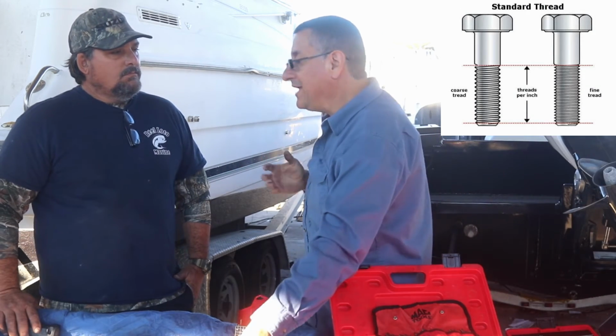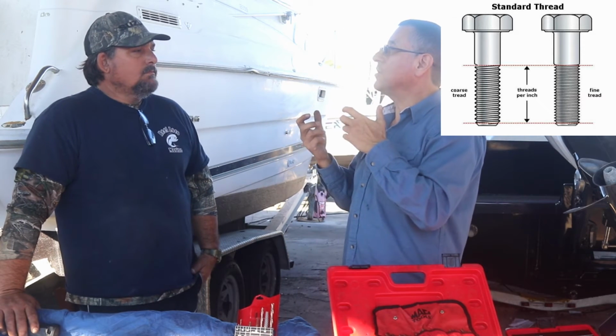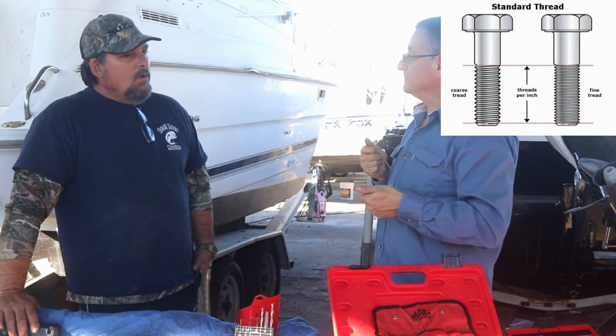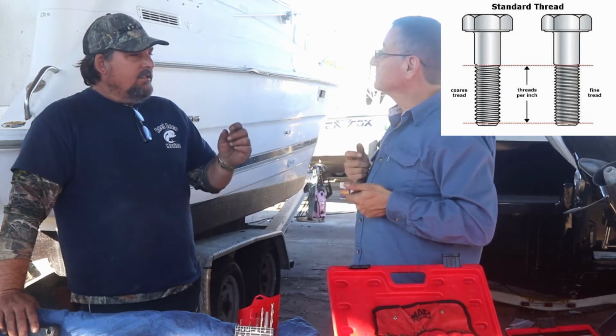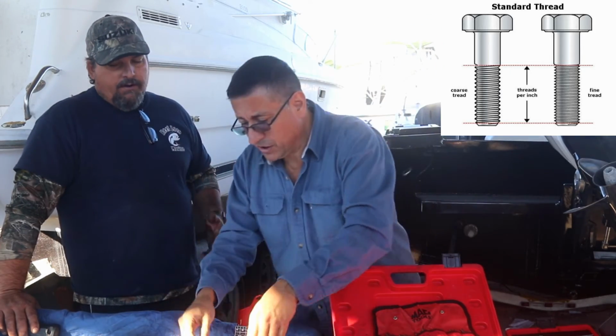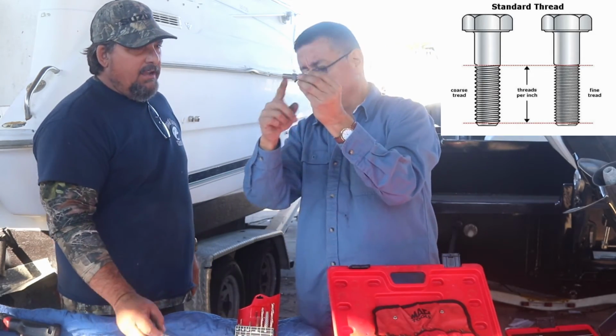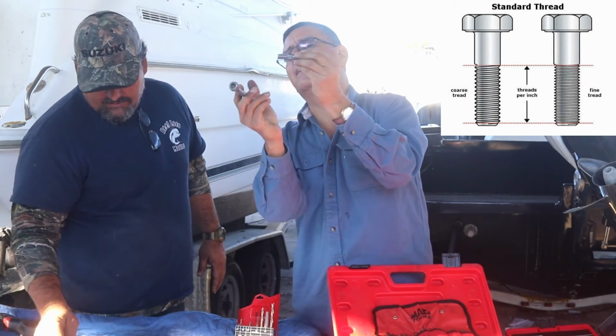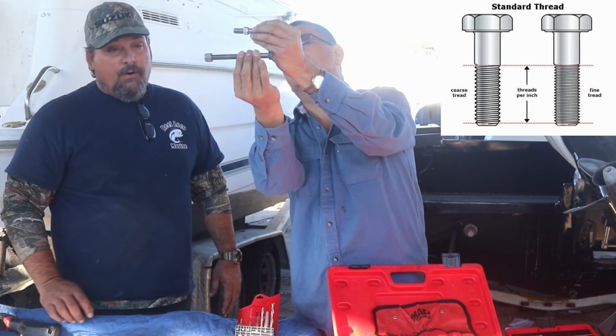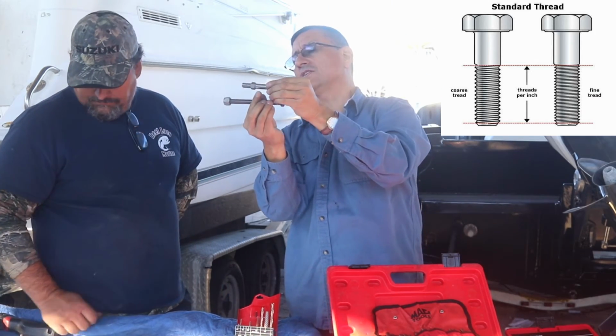How do you know easily if one thread is a coarse thread or a fine thread? Well, with the coarse thread, you can definitely see the distance between is bigger. That's a coarse thread there. Correct. Exactly. That one is coarse. It's big. And this is a fine thread. Right. Like this, we have a coarse and fine.